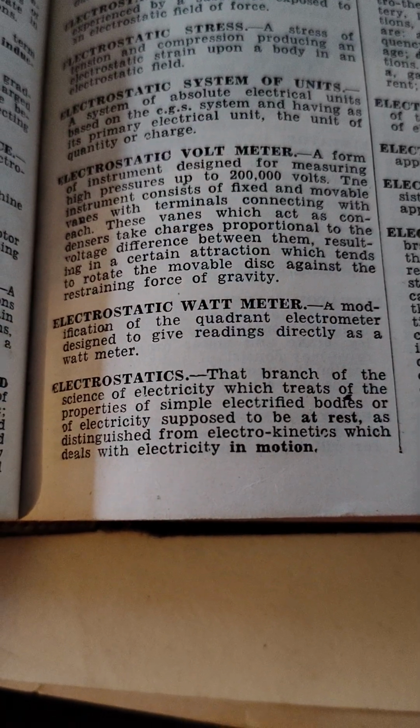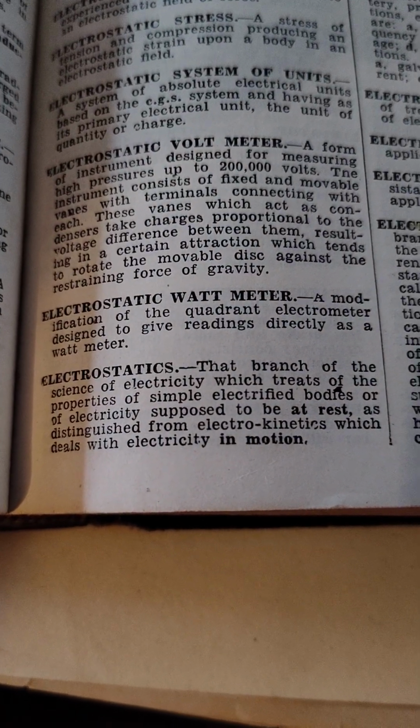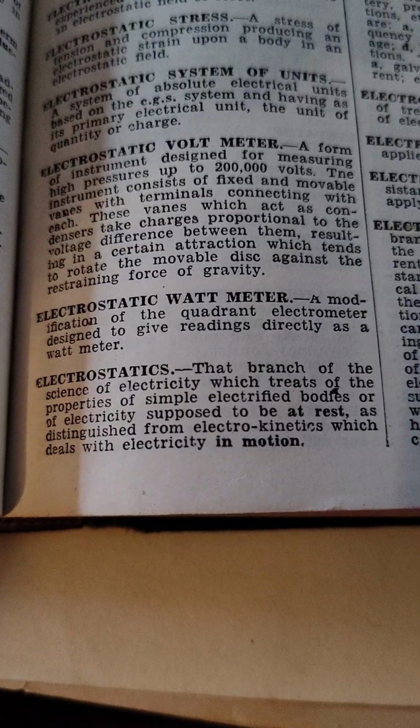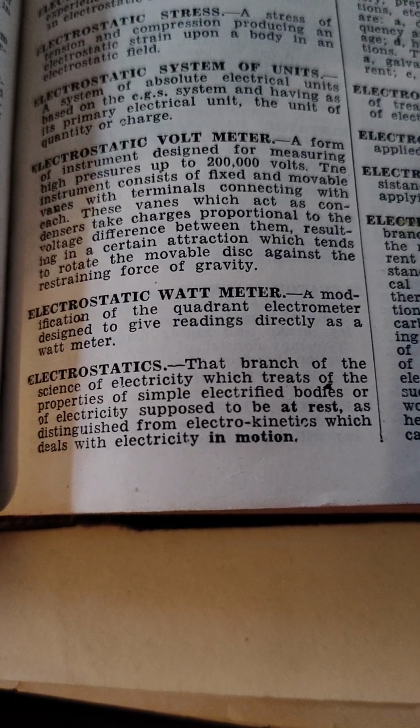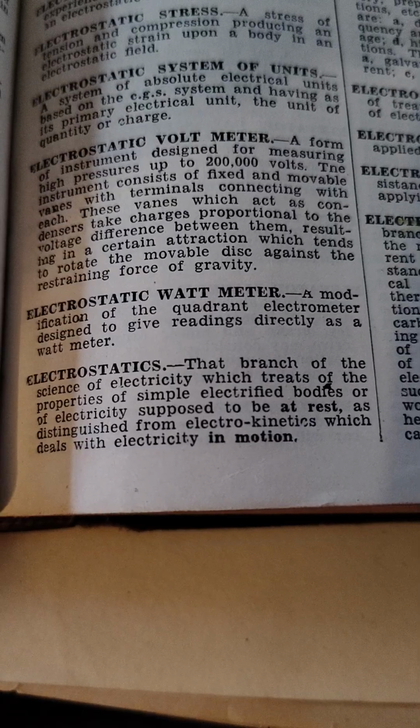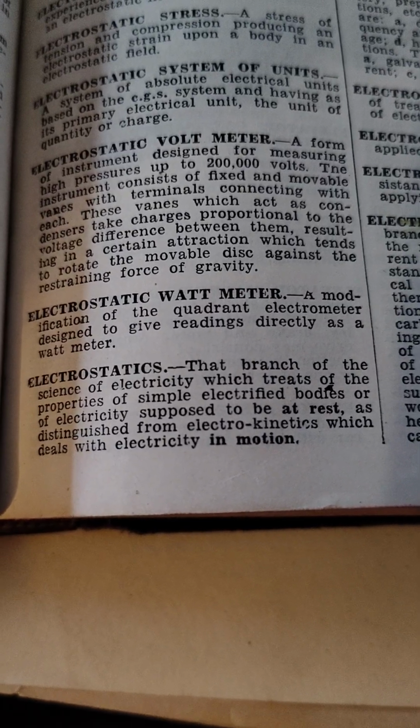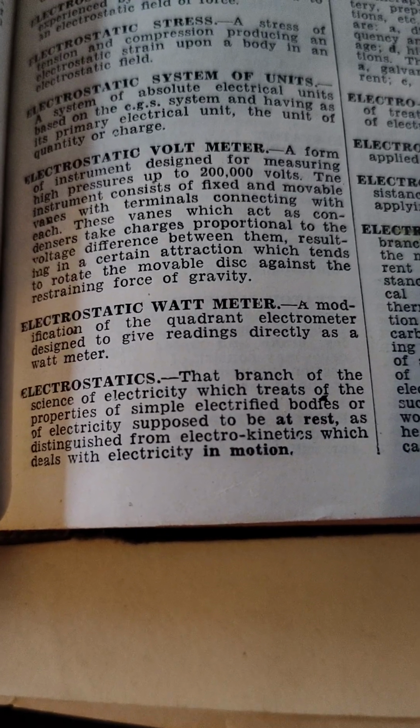Electrostatics, the branch of the science of electricity which treats of the properties of simple electrified bodies or of electricity supposed to be at rest, as distinguished from electrokinetics, which deals with electricity in motion.